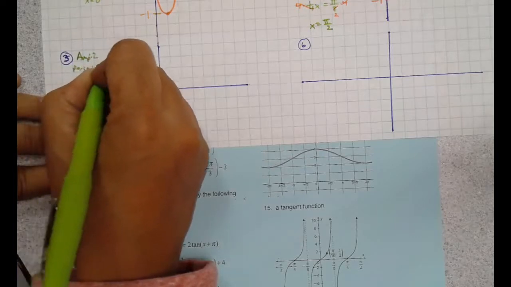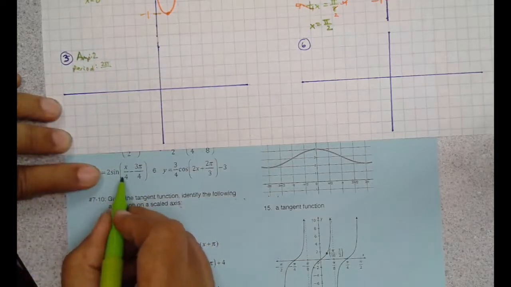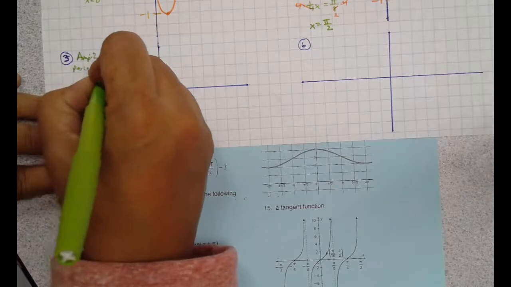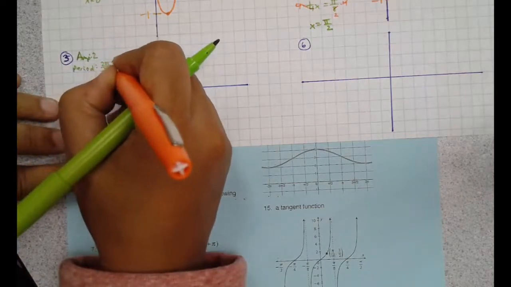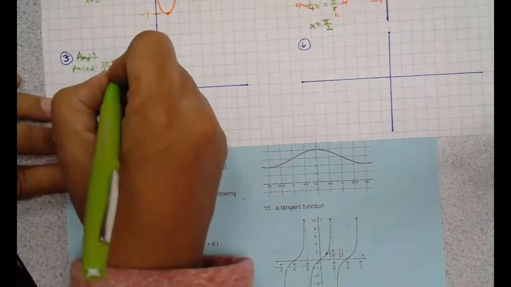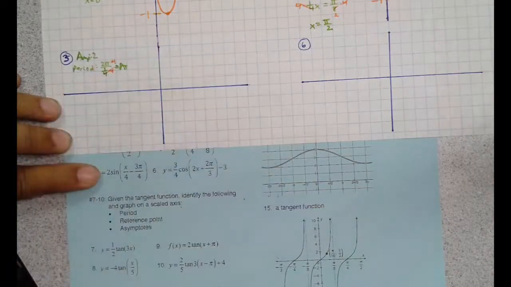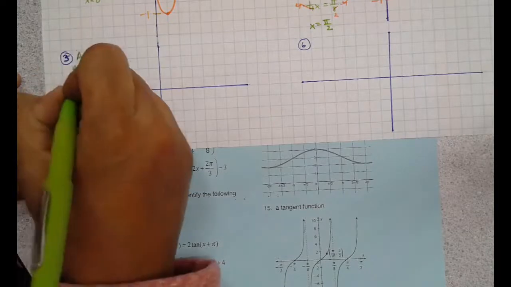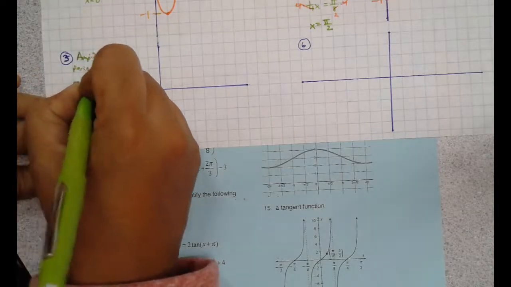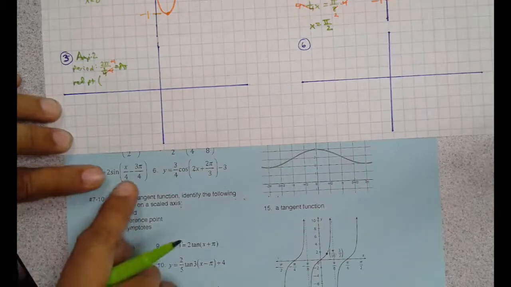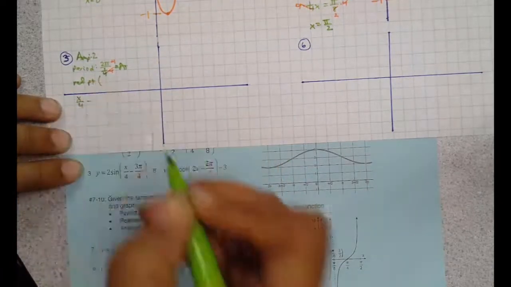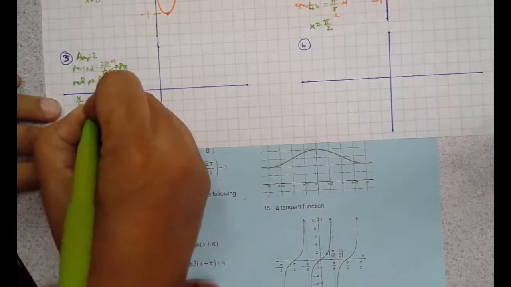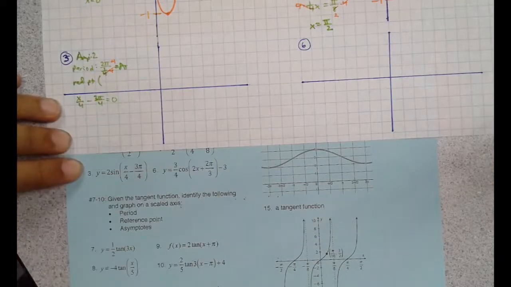And 2 pi over, the b is what's connected to the x, it's 1/4. All right, to get rid of that 4, I'm going to multiply top and bottom by 4. That cancels. So this is another 8 pi deal. All right, and then I'm going to go ahead and find the reference point. So I'm going to set what's in the parentheses equal to 0. I have x over 4 minus 3 pi over 4 equals 0.